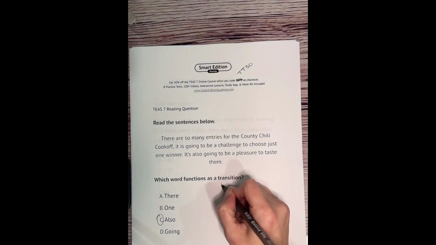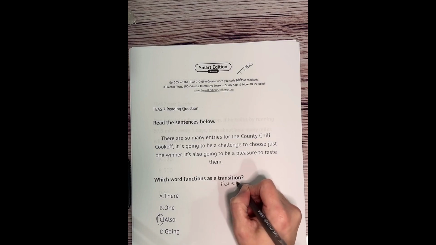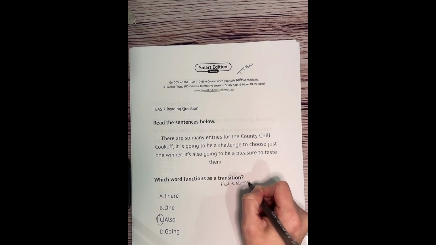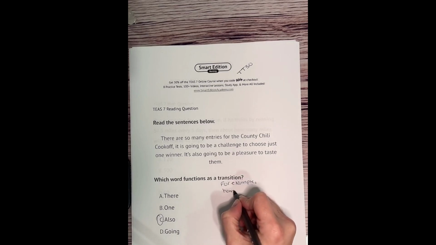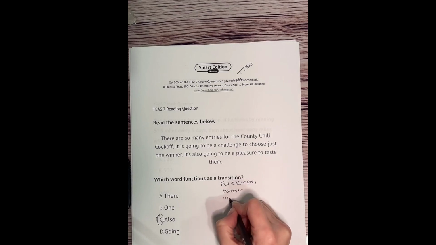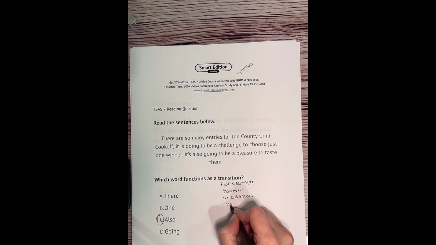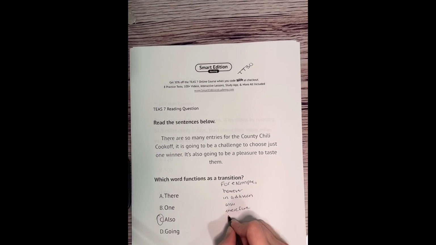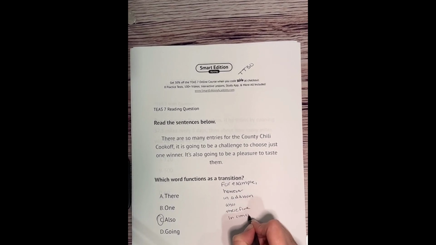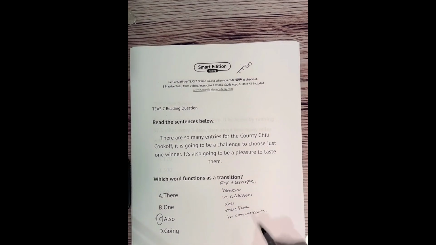So examples of transition words, just to jog your memory, you've got things like for example, which I know that's 2 words, but it counts as a transition. We've got however, in addition, also, therefore, in conclusion. I know you guys remember that from learning how to write 5-paragraph essays in elementary school. These are all examples, and it's not good for the memory when you don't write exactly.